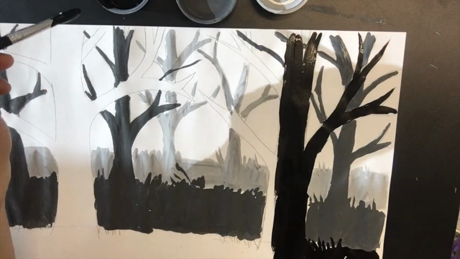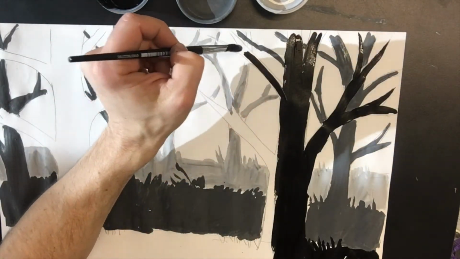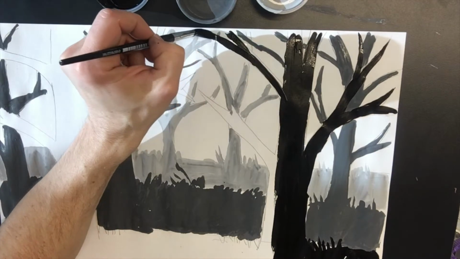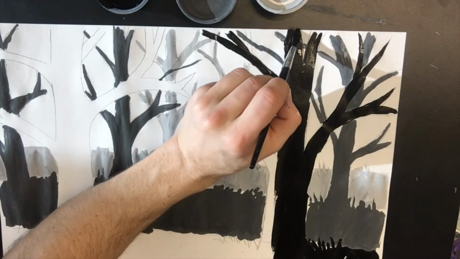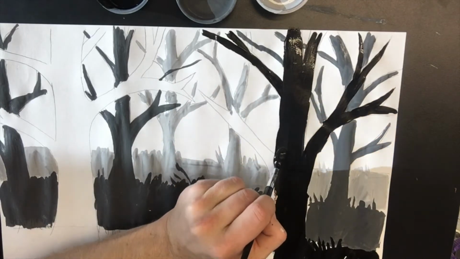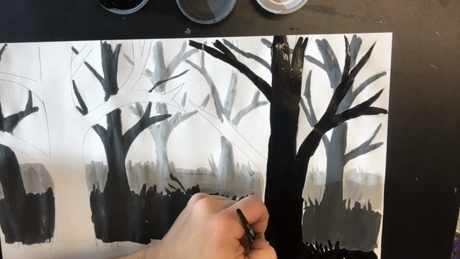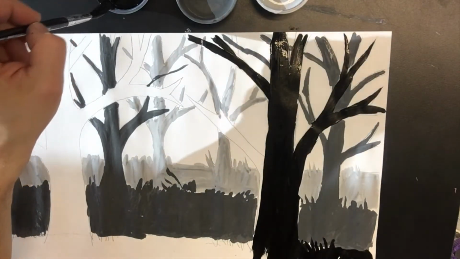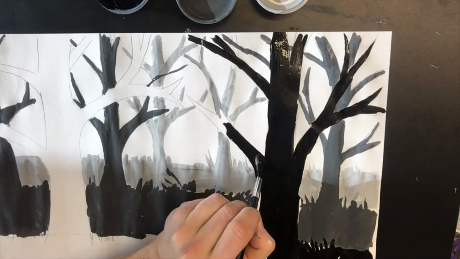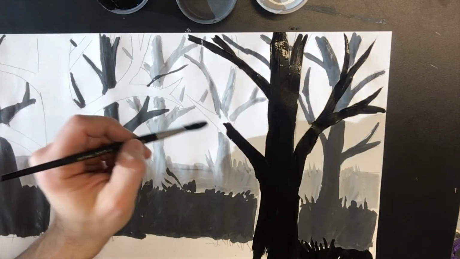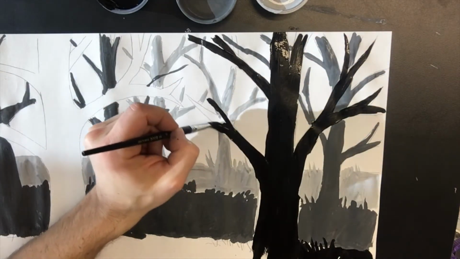All right, so this tree is going to look like it's in front of the other trees because I'm overlapping, it's darker, it's bigger, and it's lower in the picture plane.